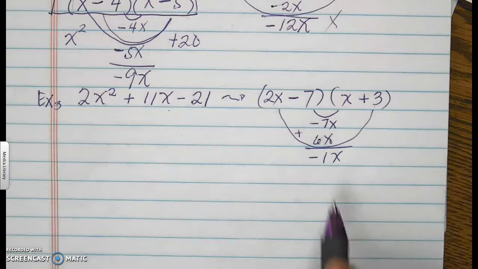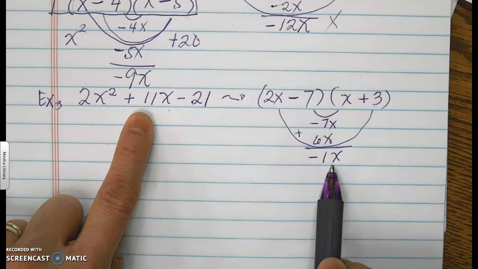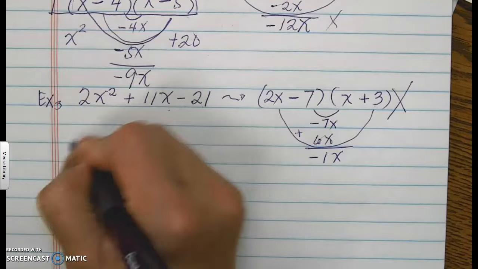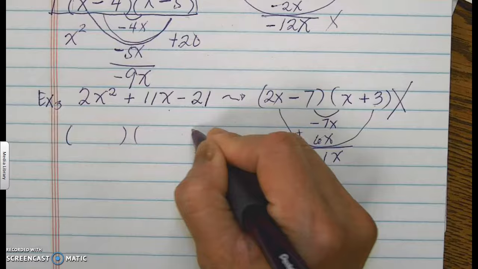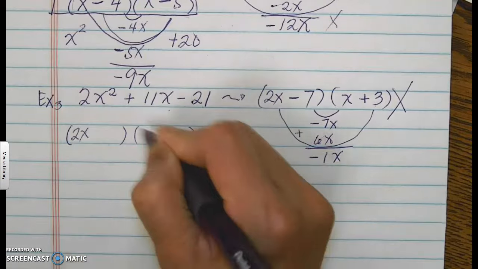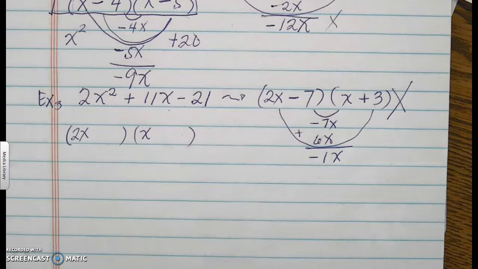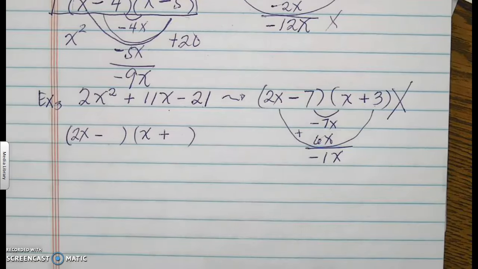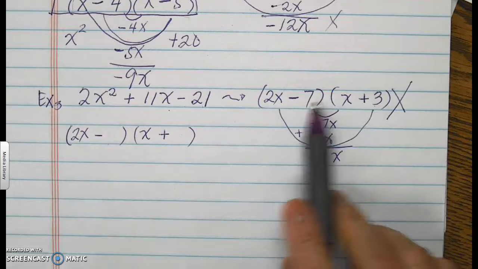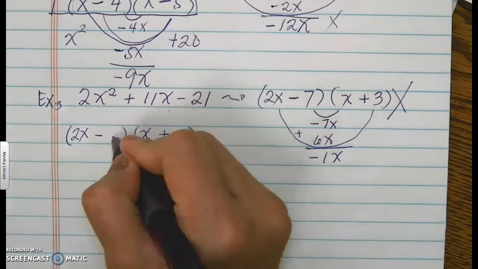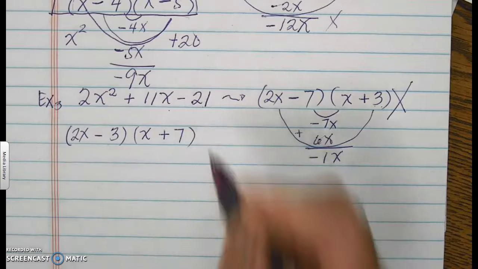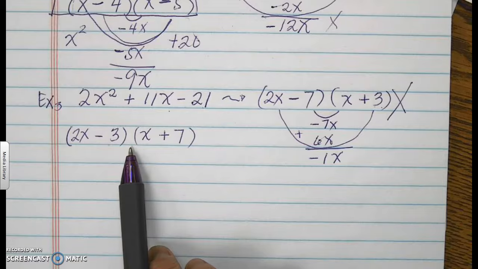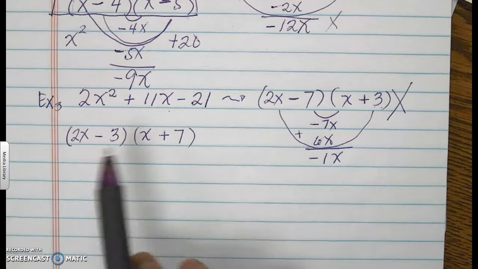it's a negative 1x. The middle term has to be a positive 11. And so that's not right. This is not the right combination. Let's keep on doing our trial and error. So 2x and x here, one negative, one positive. What I will do is flip them. I will do the 3 here and the 7 here. Again, we're just doing trial and error. If this is not right again, then what we might need to flip are the signs. But let's try this first.